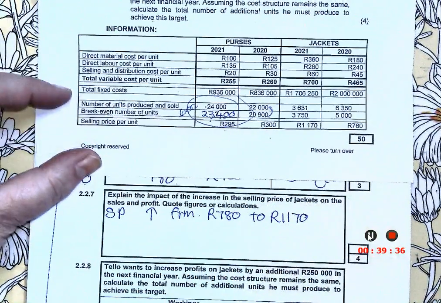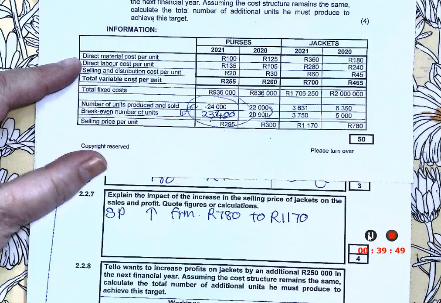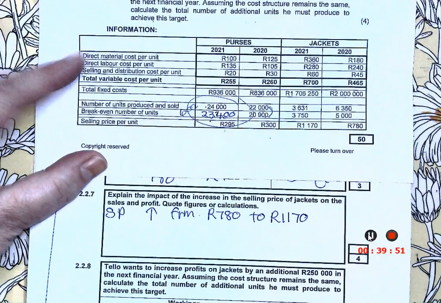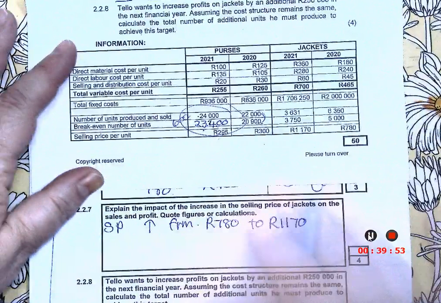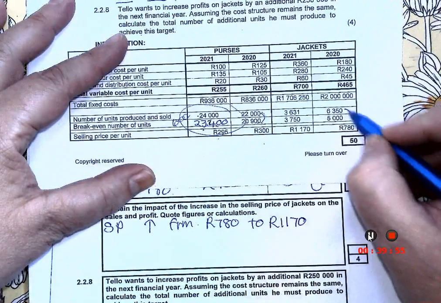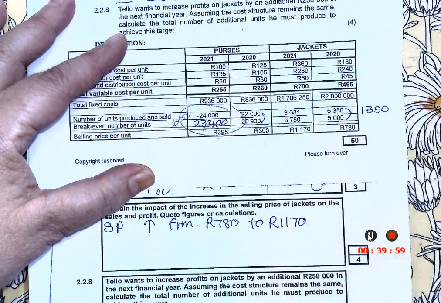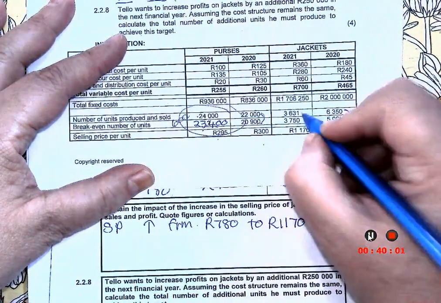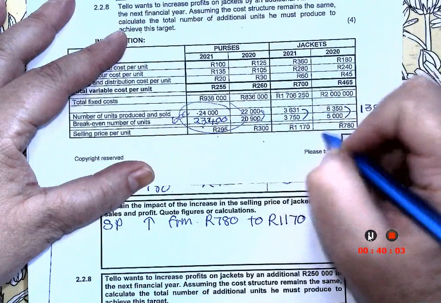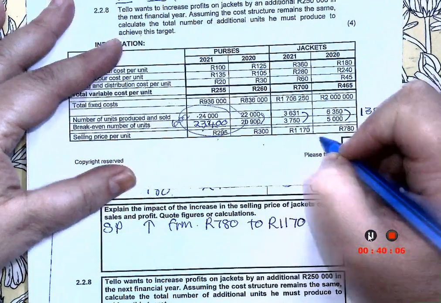Okay, but let's look. What happened to the profit? Did they give me profit? We can calculate the break-even. We have not calculated it, but see the difference between the production and the beginning. So what you can do is you can see here we made a profit on 1,350 units. What happened here? We made a loss.